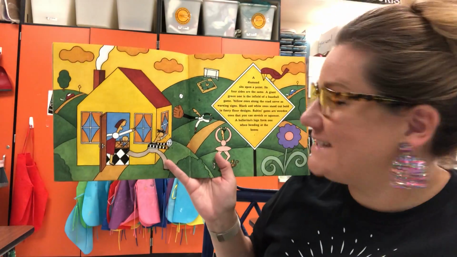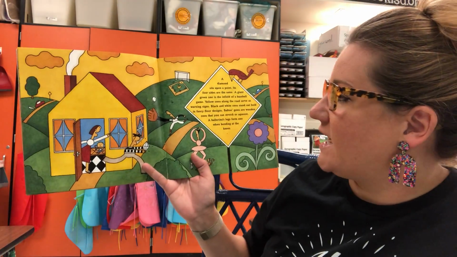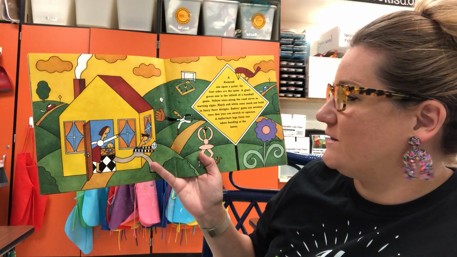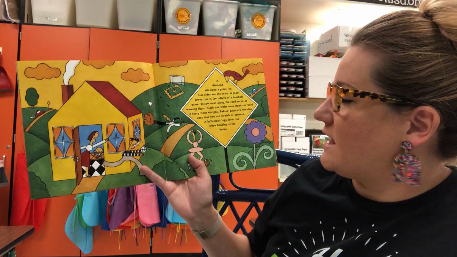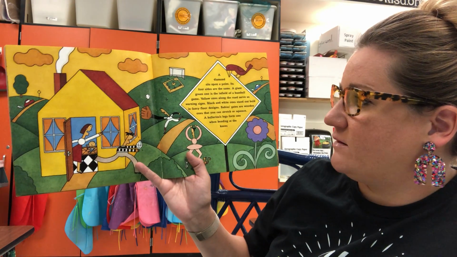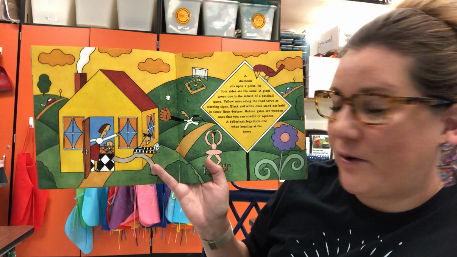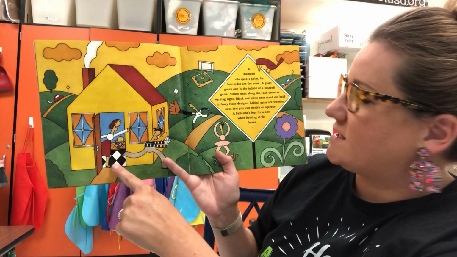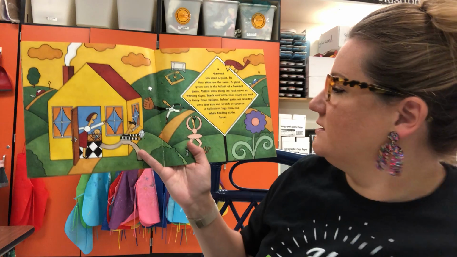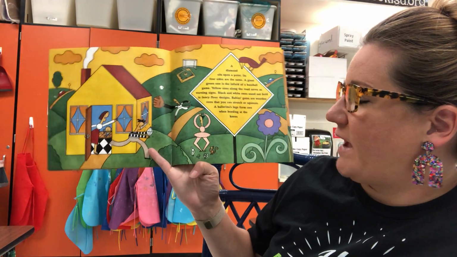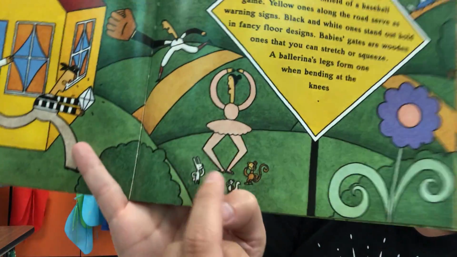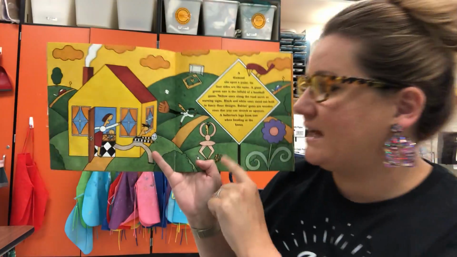A diamond sits upon its point. Its sides are all the same. A giant green one is the infield of a baseball game. Yellow ones along the road serve as warning signs. Black and white ones stand out bold on fancy floor designs. Look at that. Baby skates are wooden ones that you can stretch and squeeze. A ballerina's legs form one when bending at the knees. Look at that. It's making a diamond.